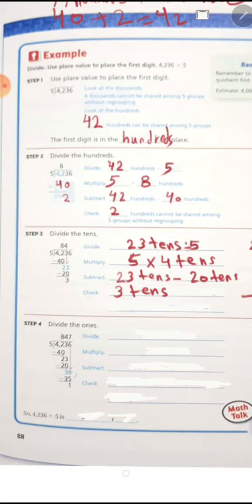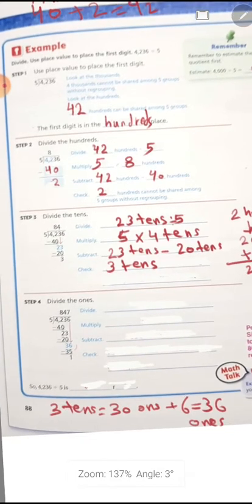So it will be 36 ones. Why? As we learned, because 3 tenths equals 30 ones, and if you add 6 to this 30 ones, it will be 36 ones. Okay, this is why. So it will be 36 ones.